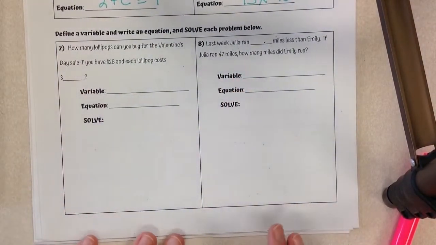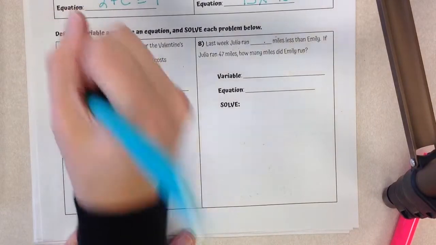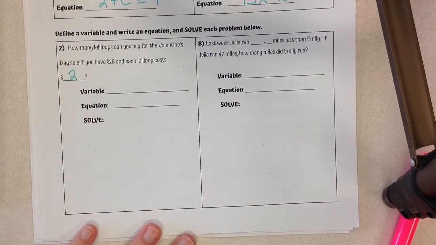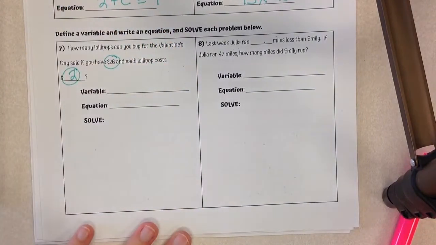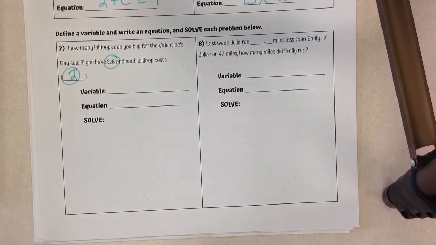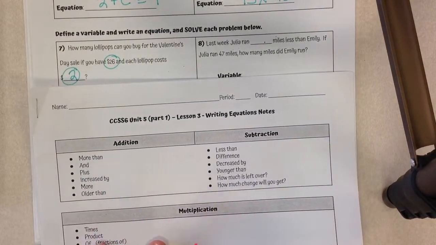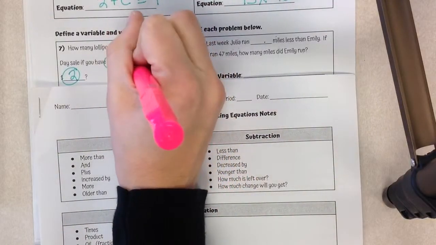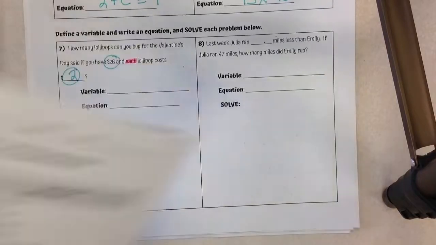So number 7, how many lollipops can you buy for the Valentine's Day sale if you have $26 and each lollipop costs $2? So first thing, let's circle our numbers, 26 and 2. Highlighting the word that tells us the operation. I don't see anything about more or less, but I do see the word each, and each is a clue word for multiplication.